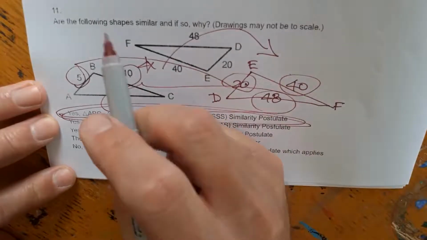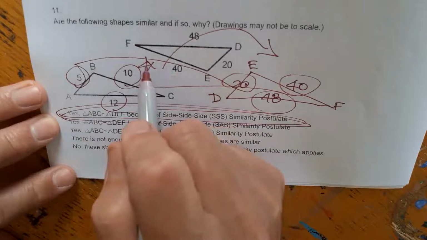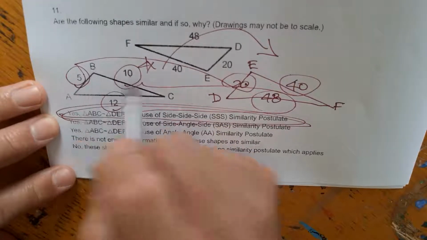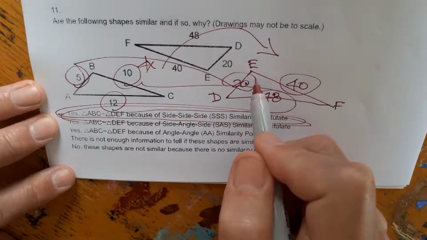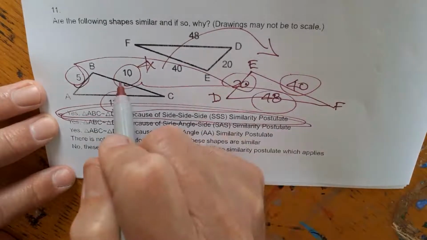postulate. If I'm right about the next question, it's going to say what is the scale factor going from triangle ABC to DEF? It's 4. And the next one's going to say what's the scale factor going from DEF to ABC, and it's going to be 1/4. So let's see if I'm guessing right.